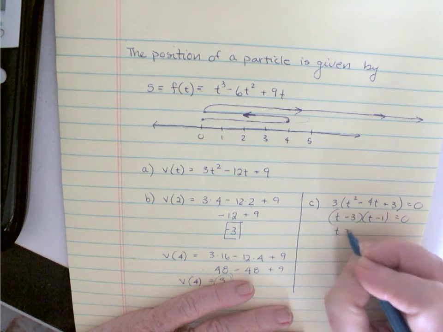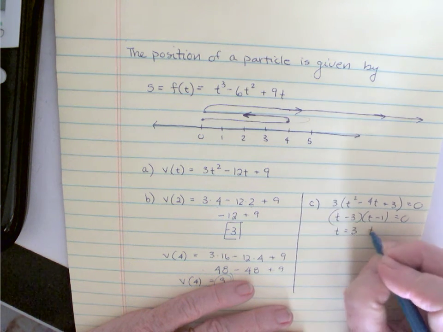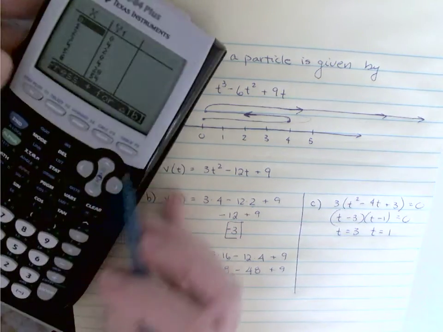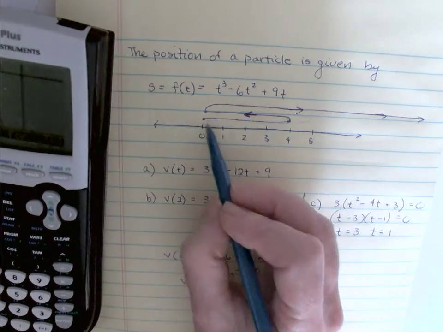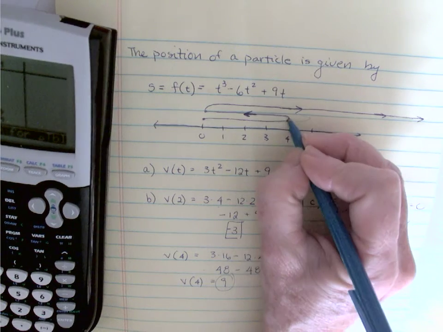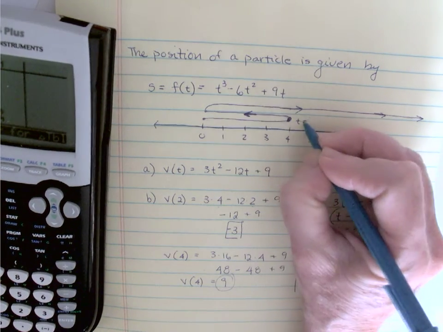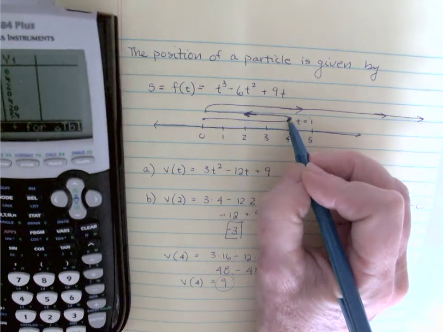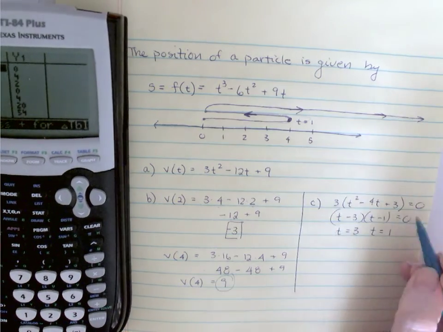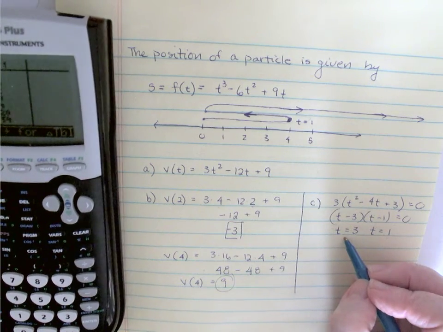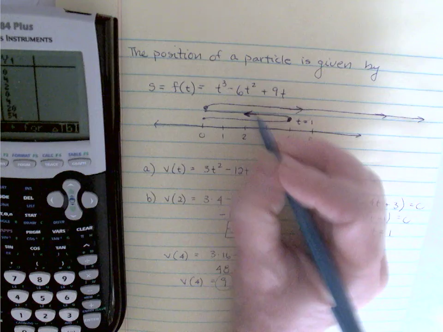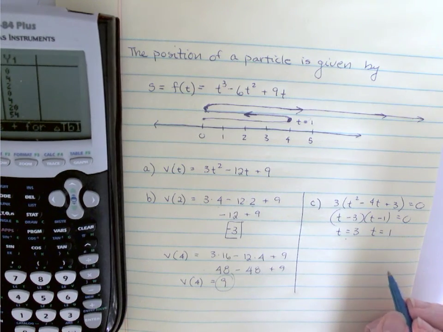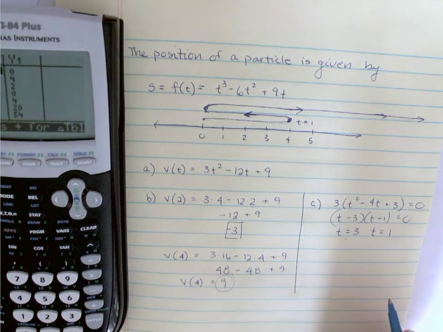So I know this particle is at rest after 3 seconds and after 1 second. And again, here's what's going on. So it is in fact true that the particle at 1 second is at 4, and at that point, at t is equal to 1, the particle has stopped moving, which makes sense because it is turning around. And then by the time 3 seconds have elapsed, the particle is back here at 0. And again, the particle is turning around. So that's kind of interesting.